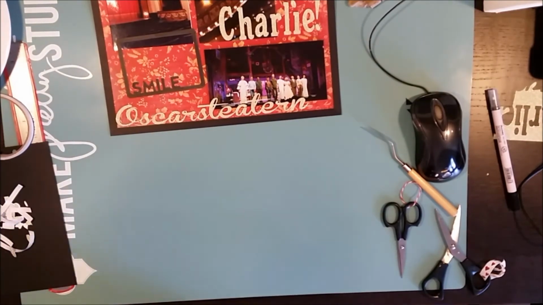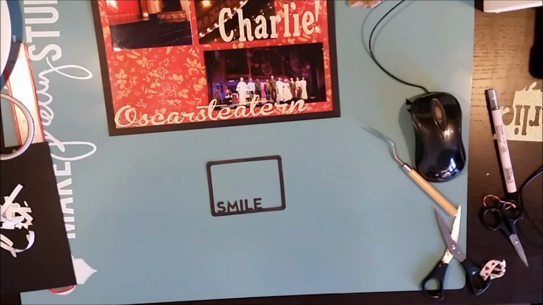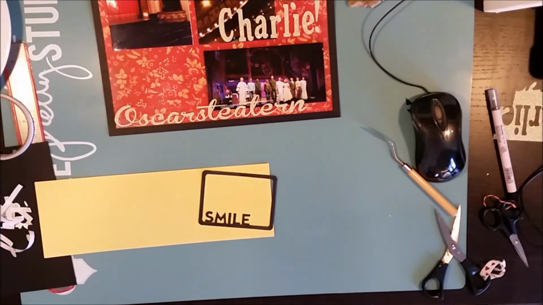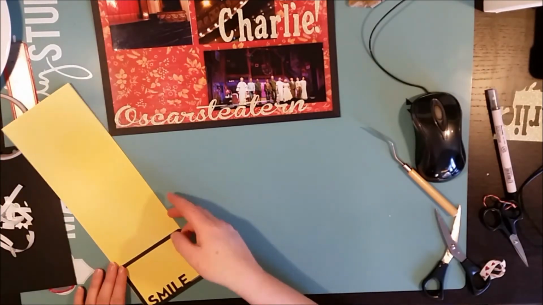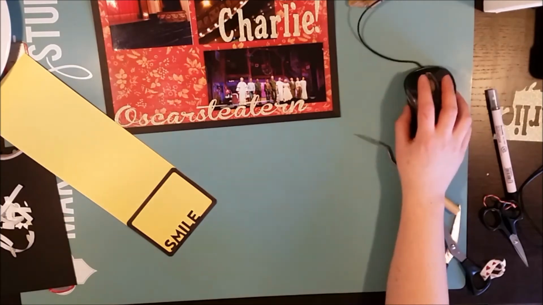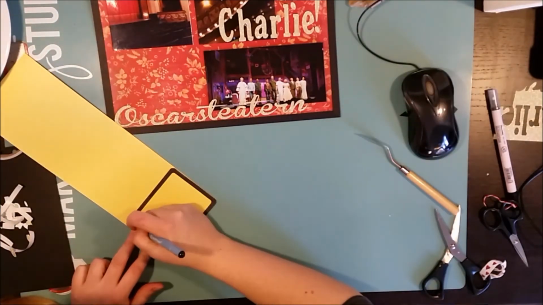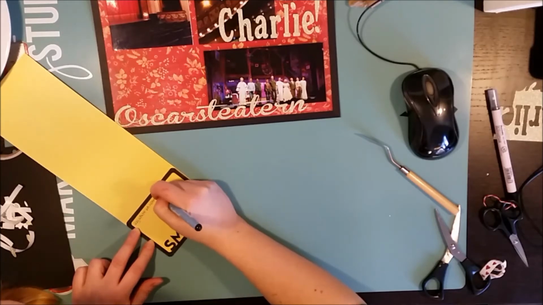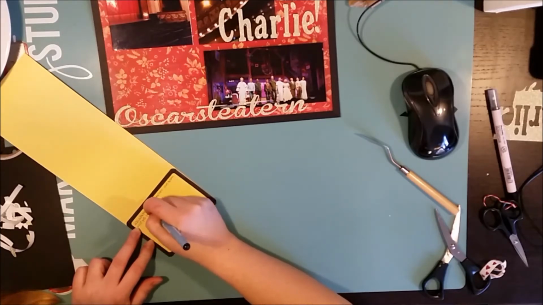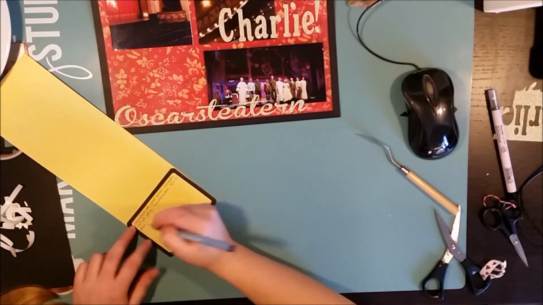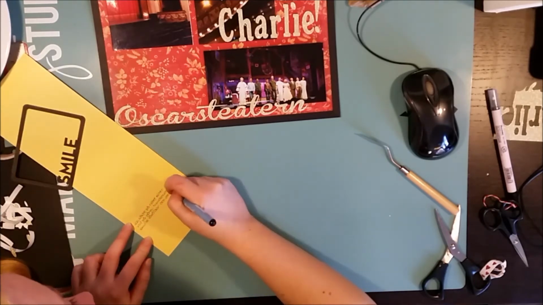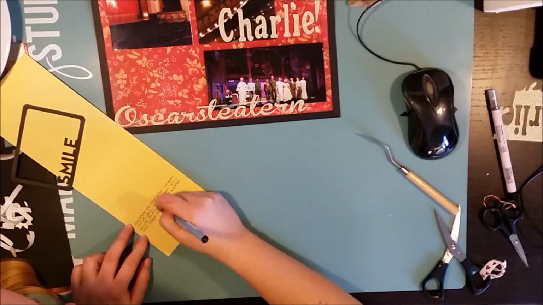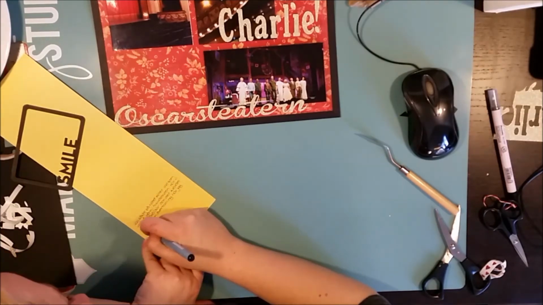My journaling for this page will be in that frame, and I'll be writing about the ensemble and the theatre and what we thought about the play, so just normal journaling stuff. And I wanted it to be readable, so I used a yellow piece of cardstock to write on, and I just used the frame as a guide, and wrote first before I adhered the frame to the cardstock. I like to be a bit safe like that, especially since I didn't want to ruin that frame by gluing it on too early and make a mess.